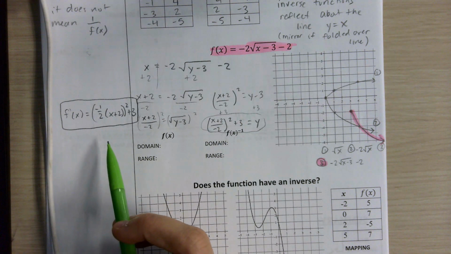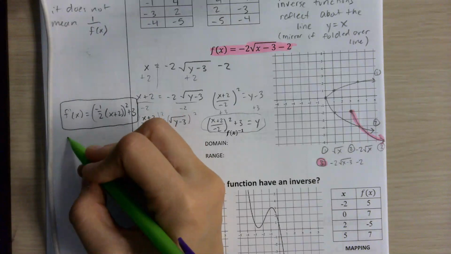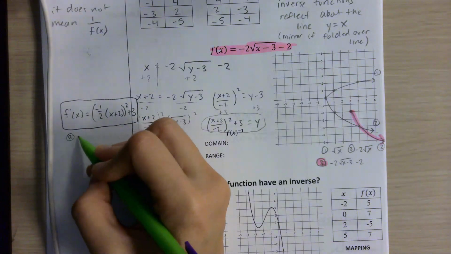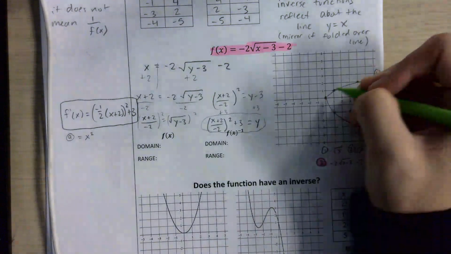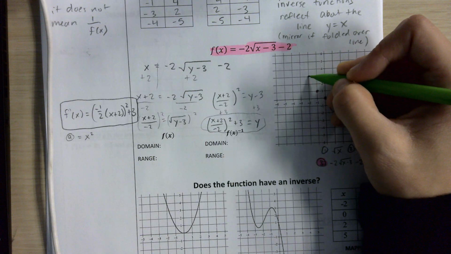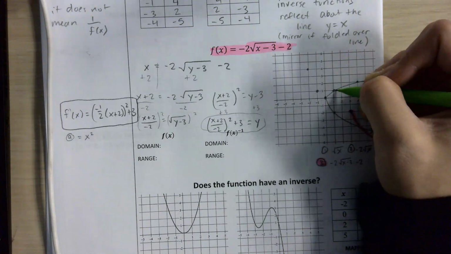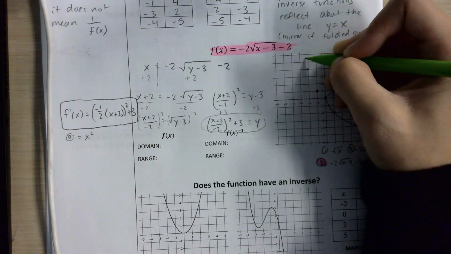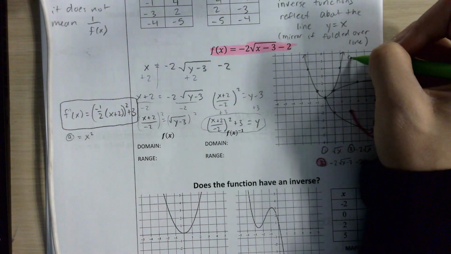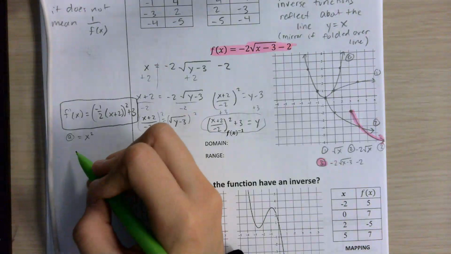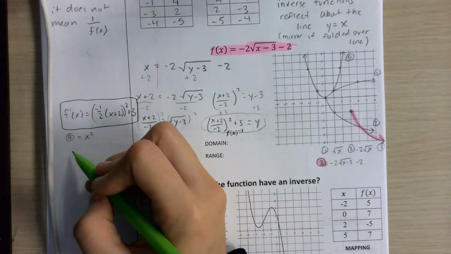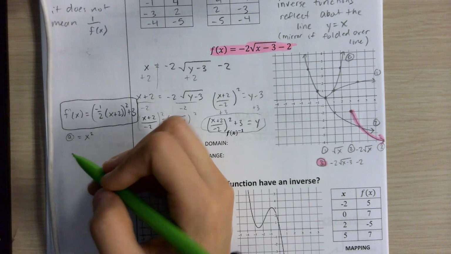So let's start with, we'll do A, B, C. A is x squared. So if we had x squared, we'd have our graph that looks like this. That would be a parabola, right? This is A. And now we want to do our stretch.